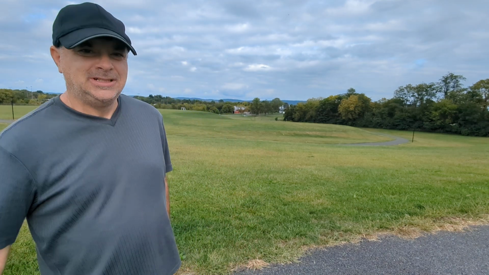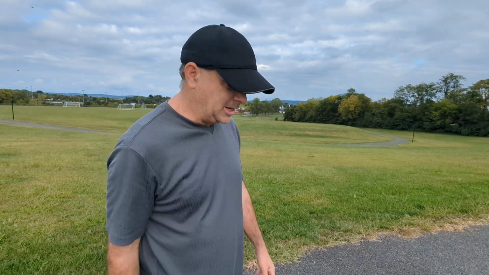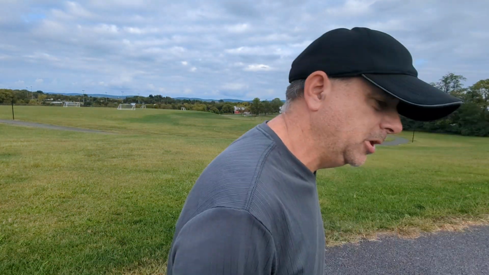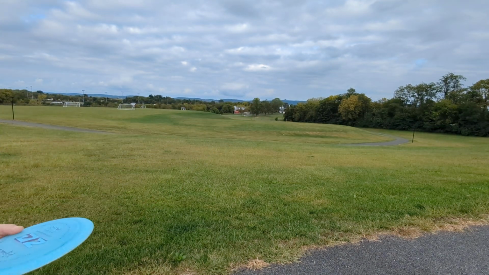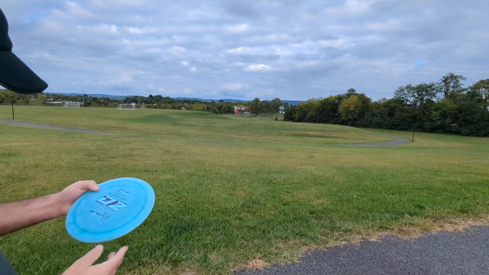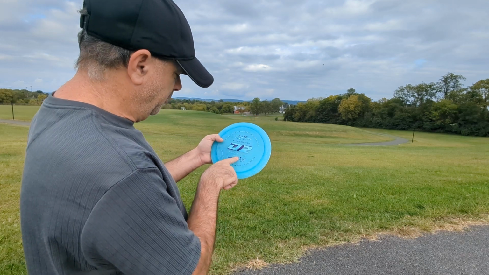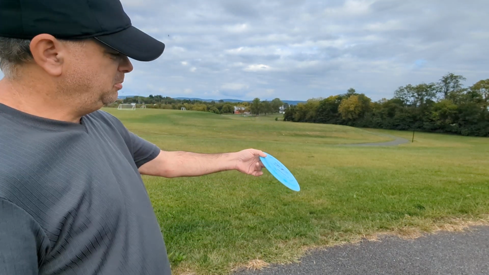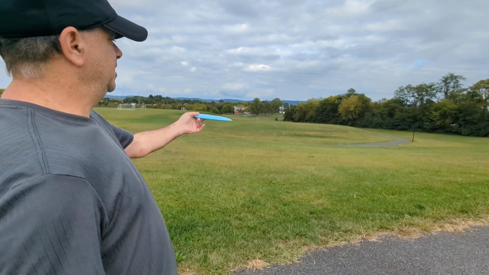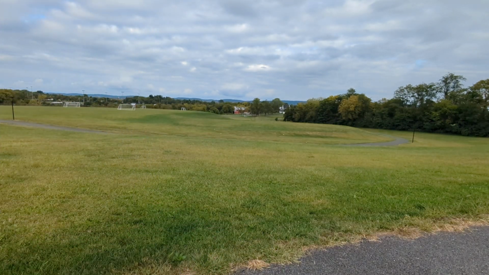Beautiful. Gave it some hyzer, it turned over and just kept going straight. So that was really nice. D2, I bought this as a replacement for my Halo Air. 13.6, -0.5, and 3. So it should be kind of a turnover disc that has a little S-curve to it. But I don't know, let's see. I haven't thrown it in a while.